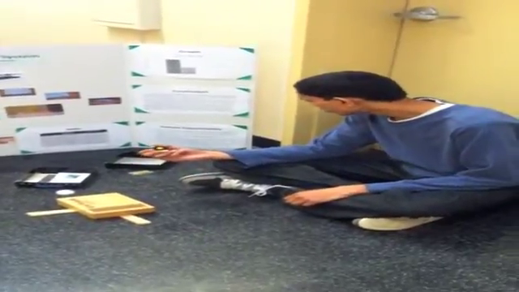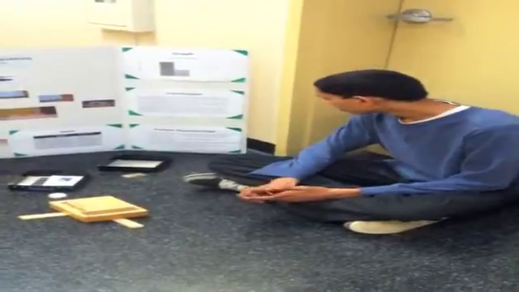And last thing we can do is have a perfectly level levitron so that the top will spin to its full potential.